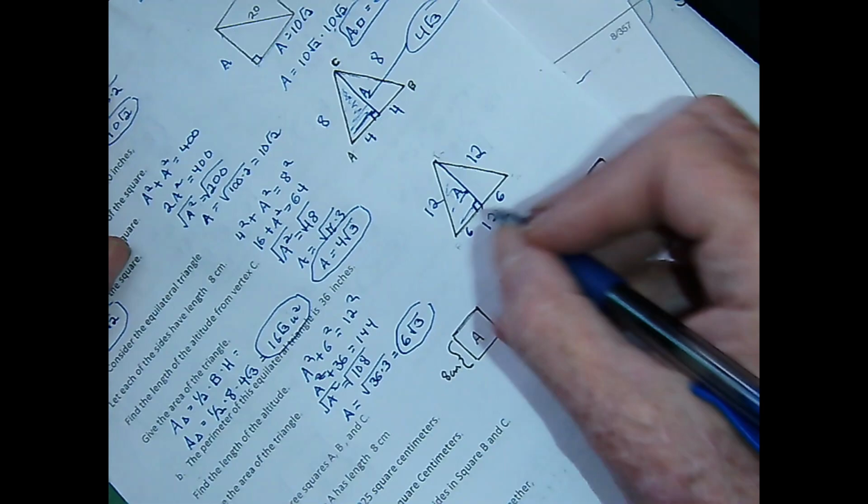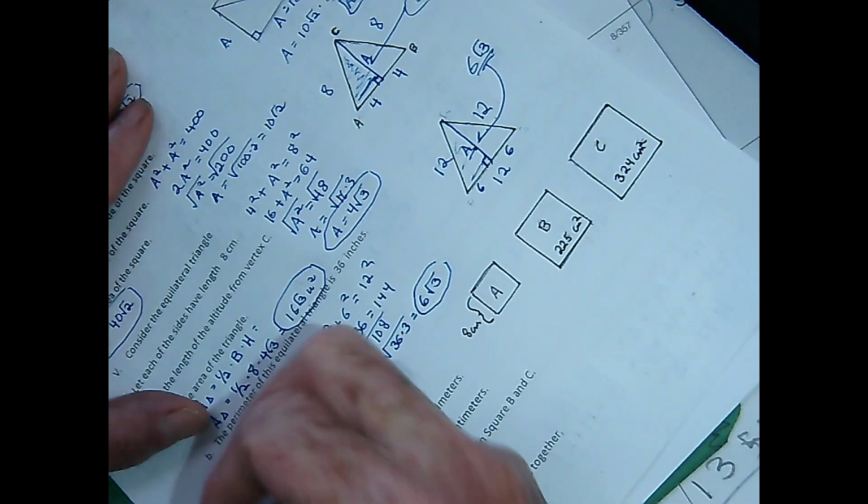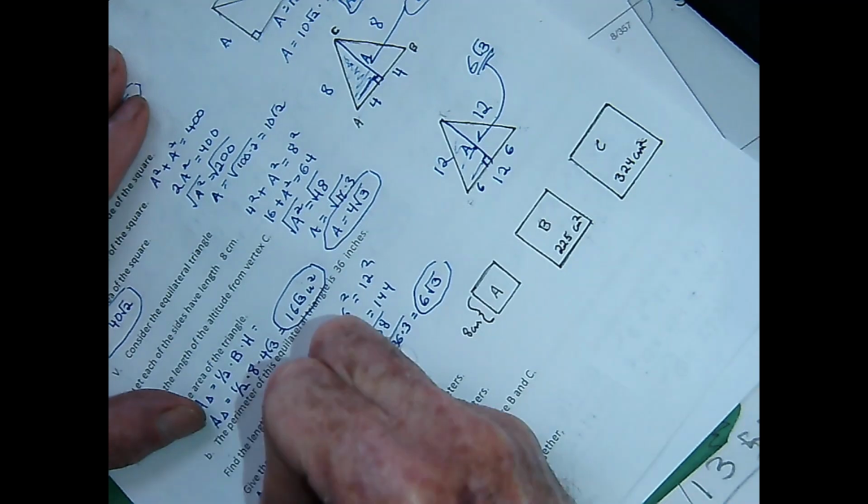Now, can you get the area of this triangle? I figure I could. Area of the triangle is going to be 1/2 times, hey, what's its base? And this base was 12.